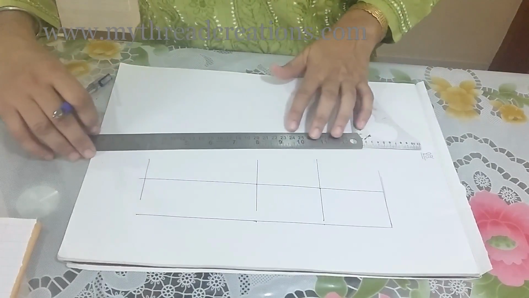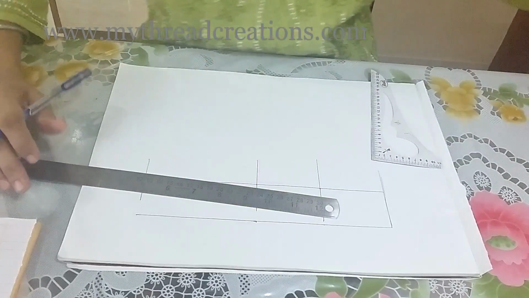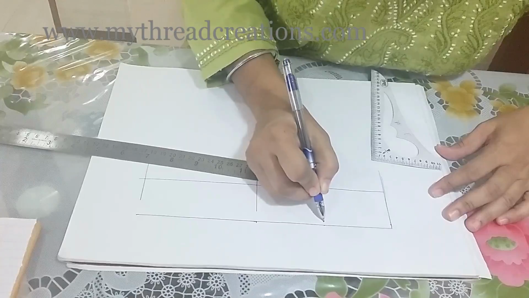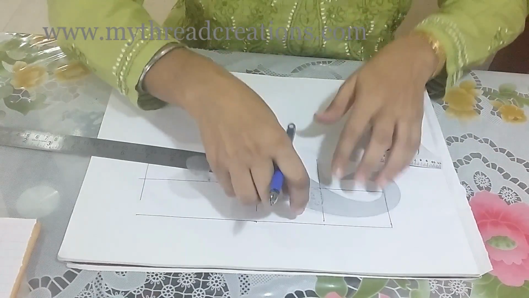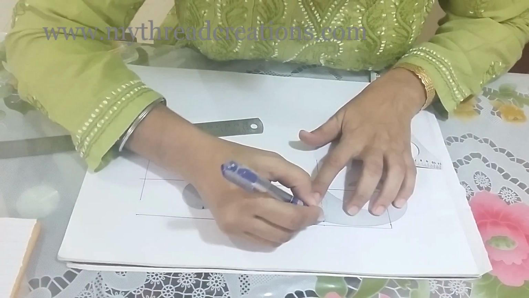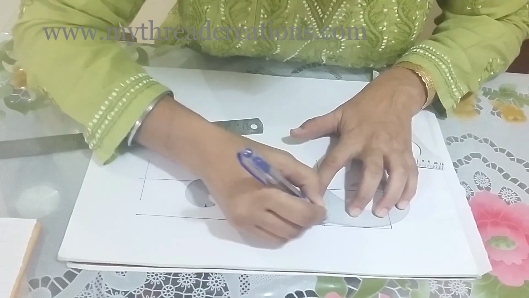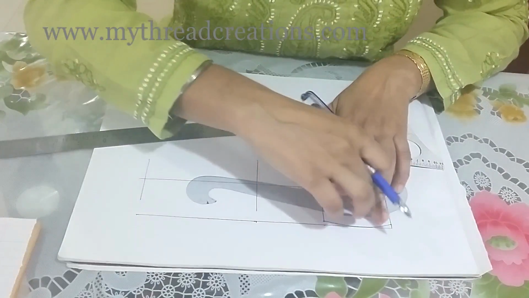Okay, so first let's complete the drawing. See this half inch I told you? First from that half inch, what you have to do is mark the shape of our hips. Okay, so these are the shape of our hips, and then you join all the lines.